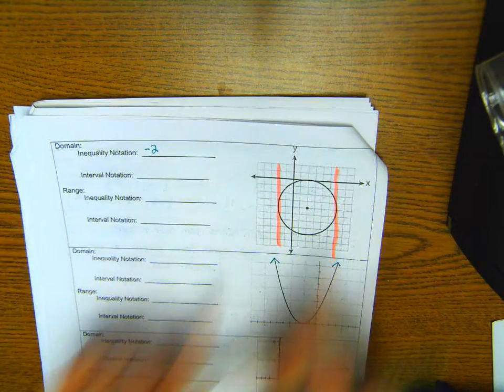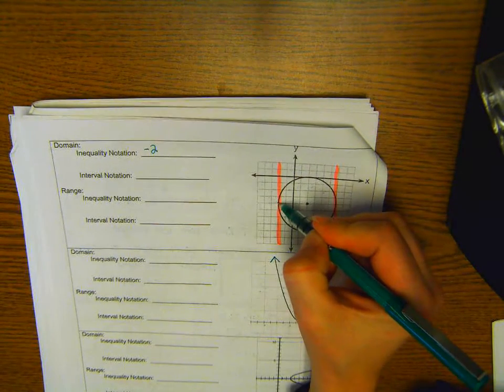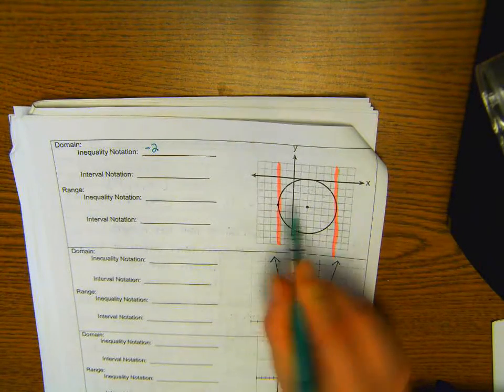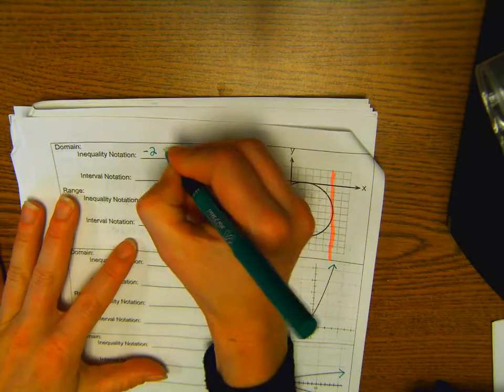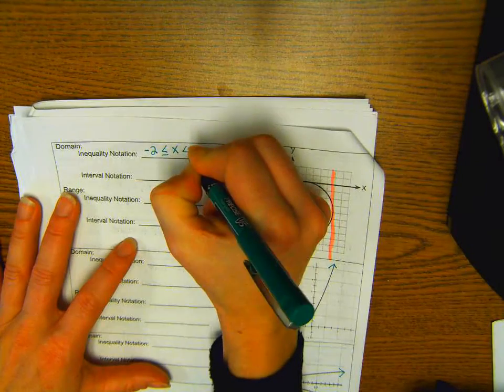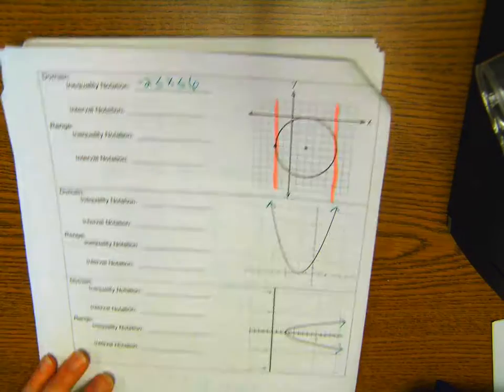Is the graph touching there? Is it on negative 2? Yes. Okay. Then I'm going to do an "or equal to," if the graph is on there, and then to 6. All right. Who wants to try interval notation then?